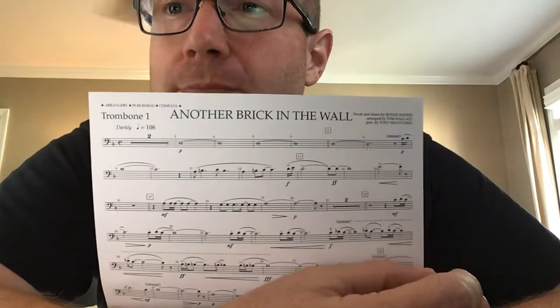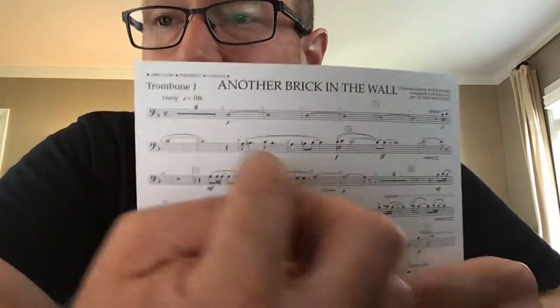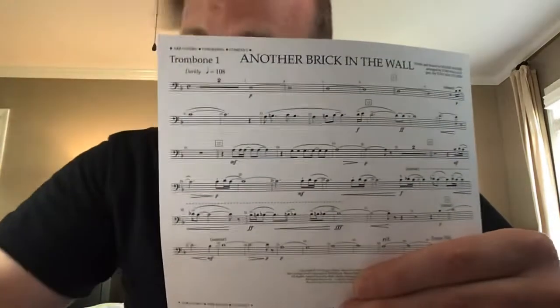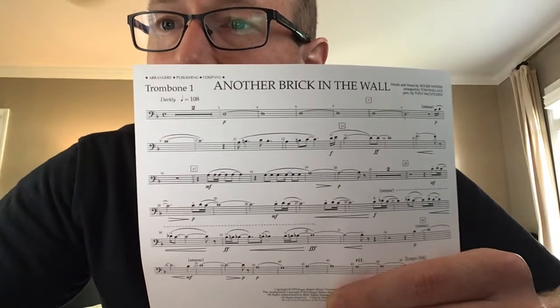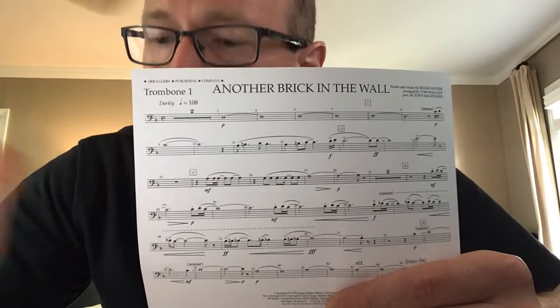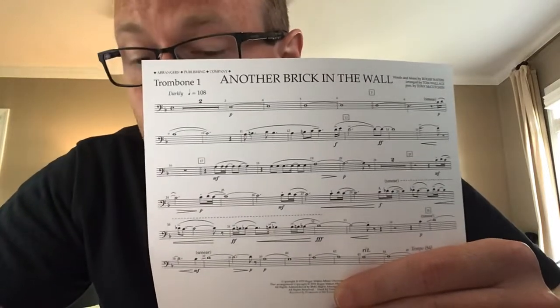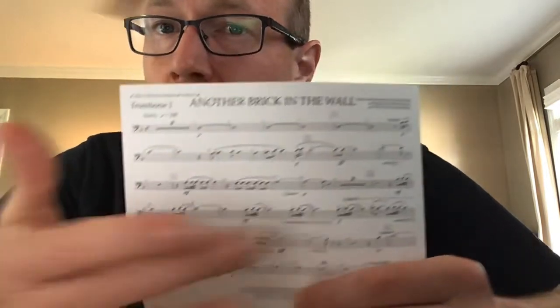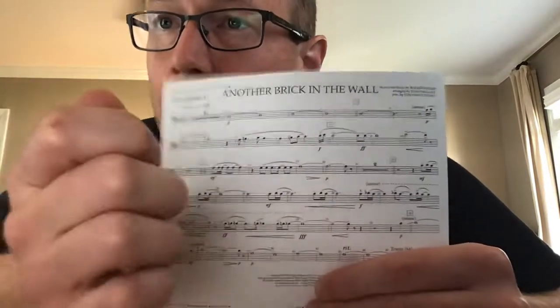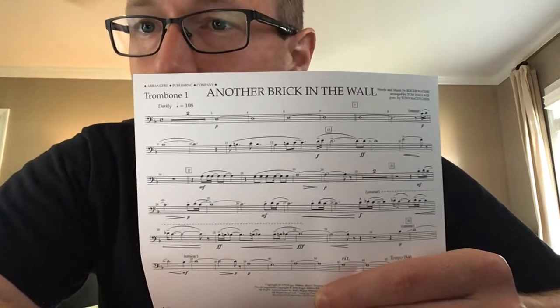Smear more or less means don't tongue. So as you go from C to D to C, you are just not using your tongue. It's like a glissando, but you're going from one note back to the other. And then the second part goes from a G to an A natural back to a G. So you're going 4-2-4 or 3-1-3 and going "wah" is more or less the effect it's going for.